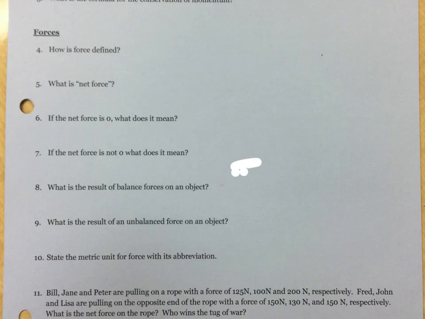All right, in our next question under forces, it says, how is force defined? Remember that the definition of force is a push or a pull. The net force is just the sum of all the forces that are acting on an object. And then we use this term balanced forces to say that the overall net force is 0. In other words, there is no motion in the object. The object is stationary or still if the net force is 0 or we have balanced forces.